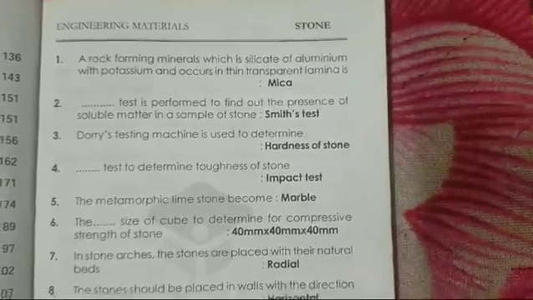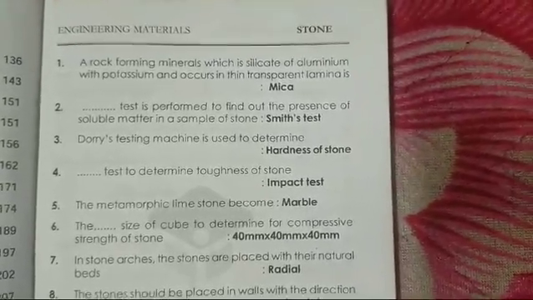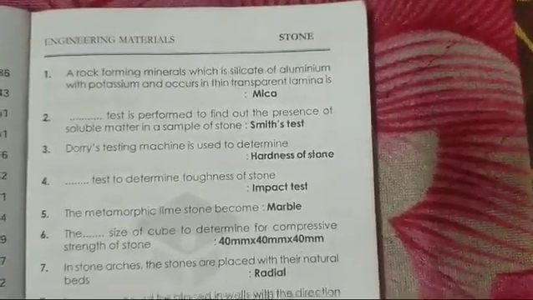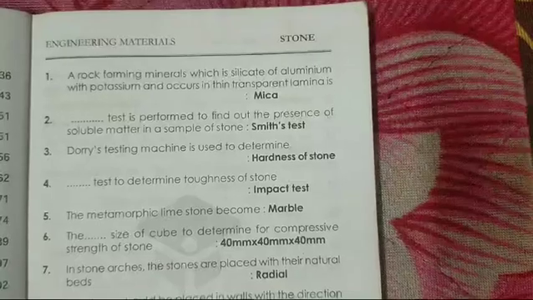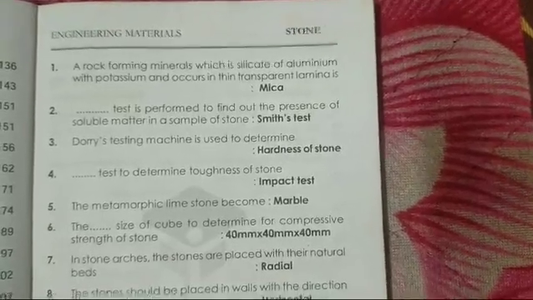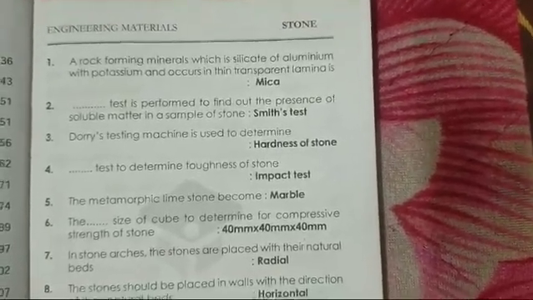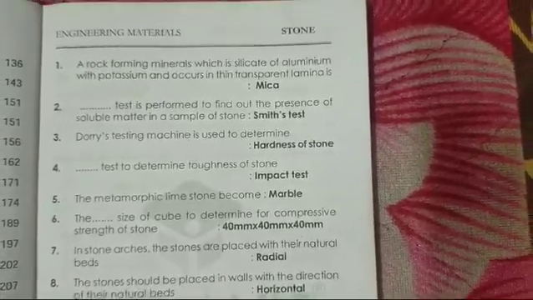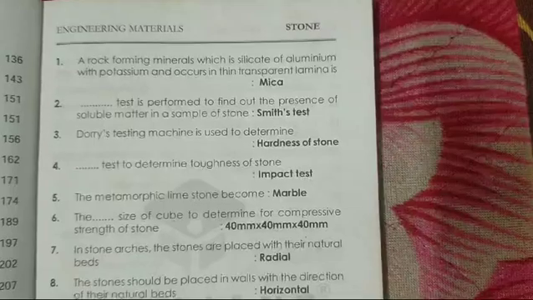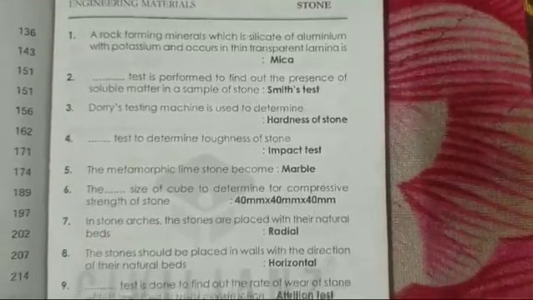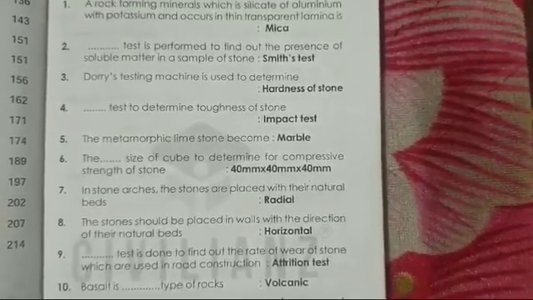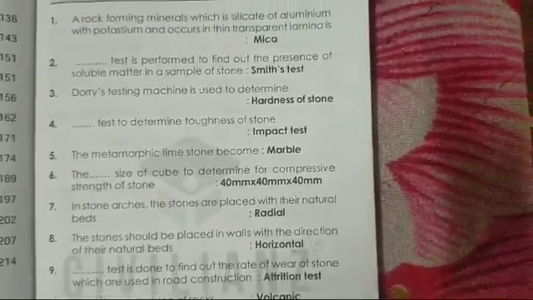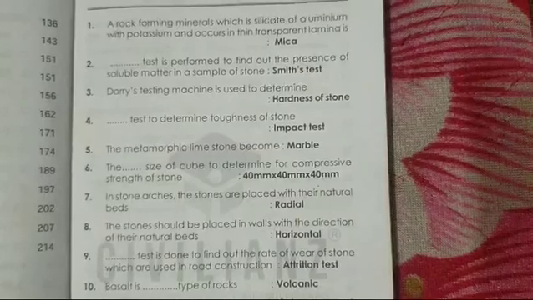Engineering materials: the stone, a rock-forming mineral which is a silicate of aluminum with potassium and occurs in thin transparent lamina, is mica. Smith's test is performed to find out the presence of soluble matter in a sample of stone. Hardness of stone: Darcy testing machine is used to determine it.